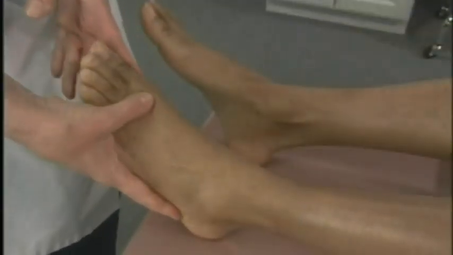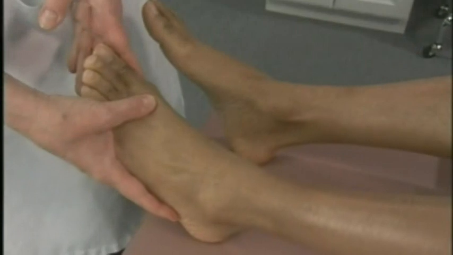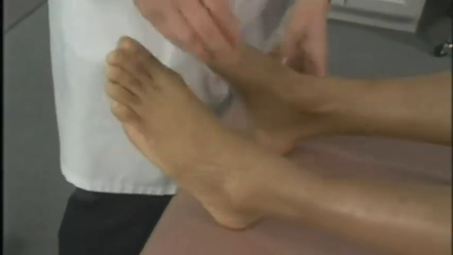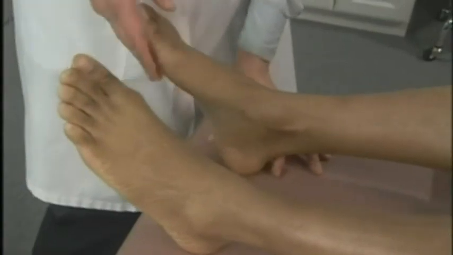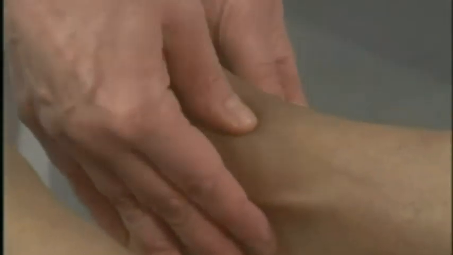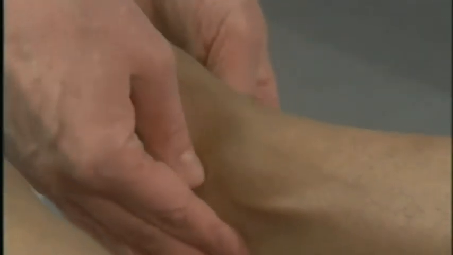With the patient supine, inspect the patient's ankles and feet. Note any deformities, nodules, swelling, corns, or calluses. With your thumbs, palpate the anterior surface of each ankle joint, noting any bogginess, swelling, or tenderness. Feel along the Achilles tendon for nodules and tenderness.